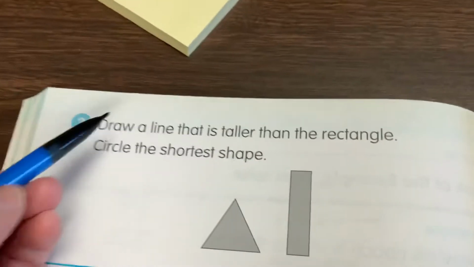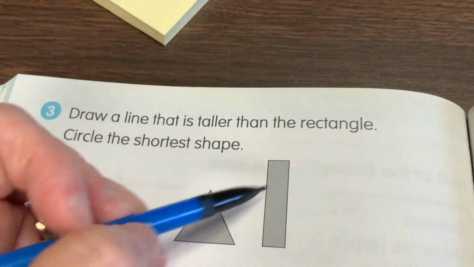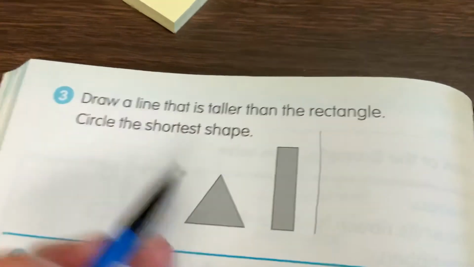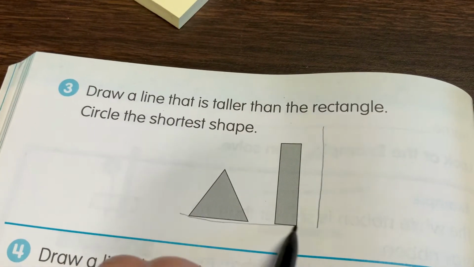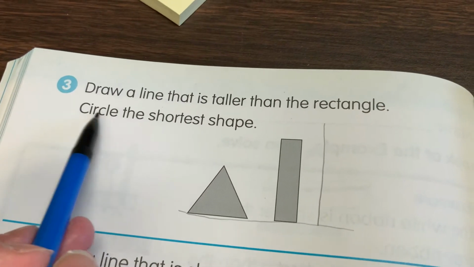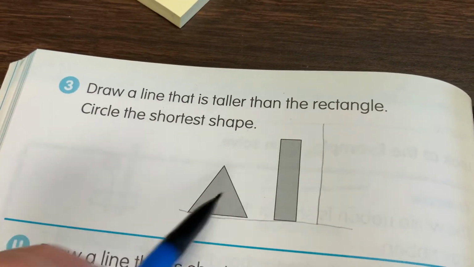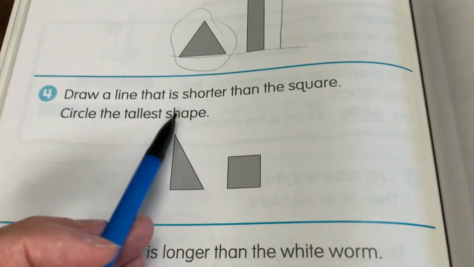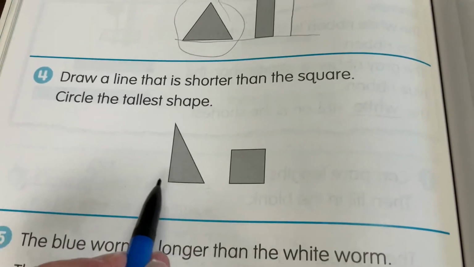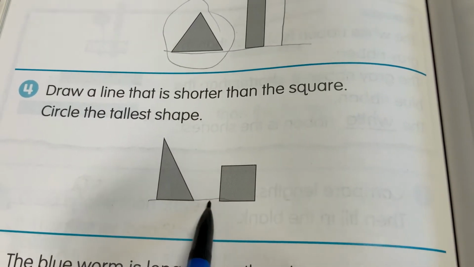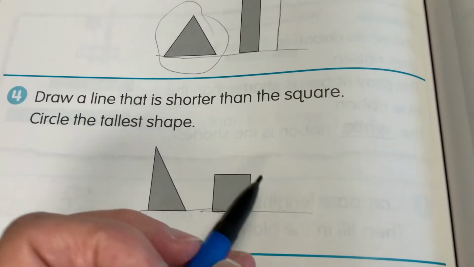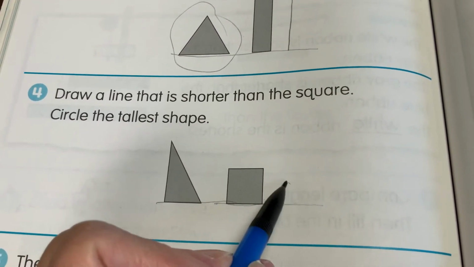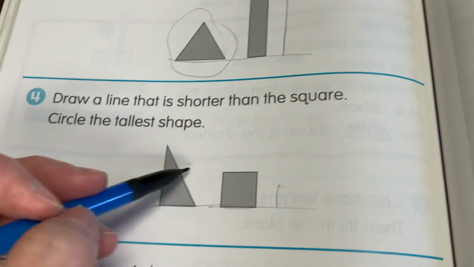Okay, draw a line that is taller than the rectangle. Here's the rectangle, a line that is taller. And remember, I have to start at the same point down here. Circle the shortest shape. So the shortest would be the triangle. Okay, draw a line that is shorter than the square. So here's my line, the bottom, and the line that is shorter than the square. Here's my square, this is shorter. Circle the tallest shape.